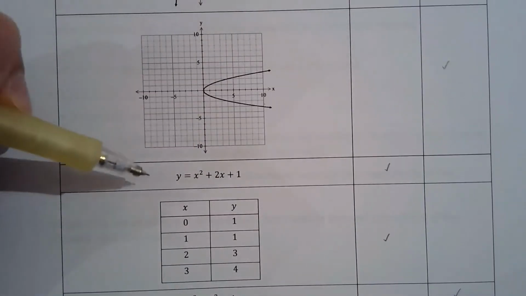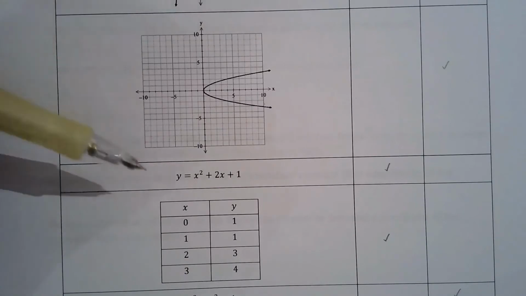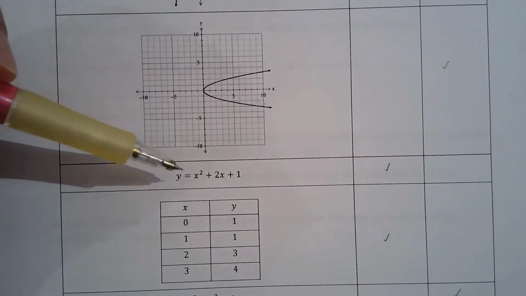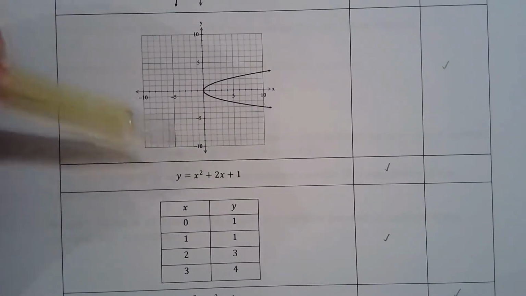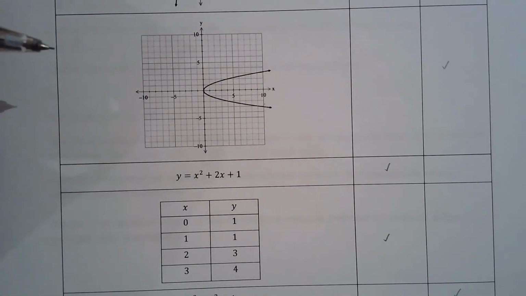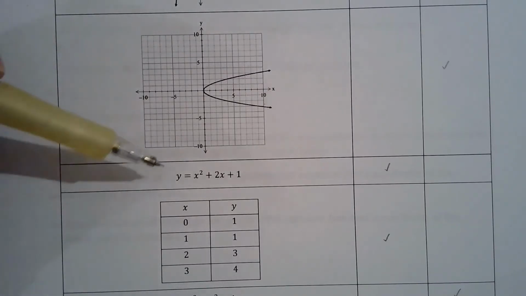X squared plus 2x plus 1, wait a minute. That's very special actually, the perfect square trinomial on the right side, but you know what? More generally speaking, it's a parabola. And if you have a parabola from grade 10, then you definitely have a function because it passes the vertical line test. Okay, and if you forgot about that, what you can do is just study the equation.